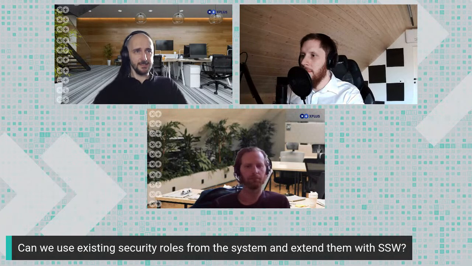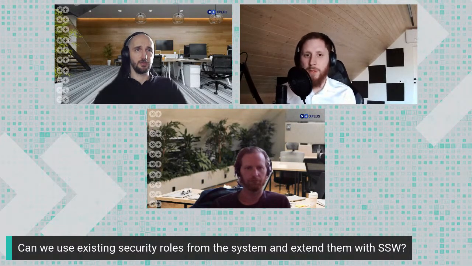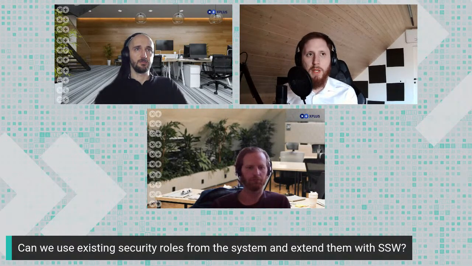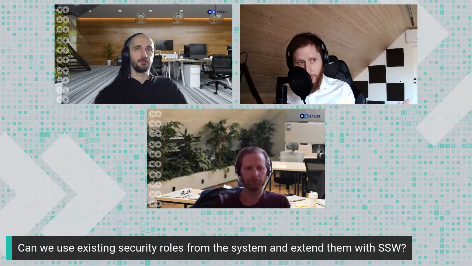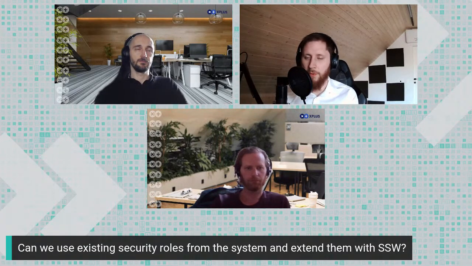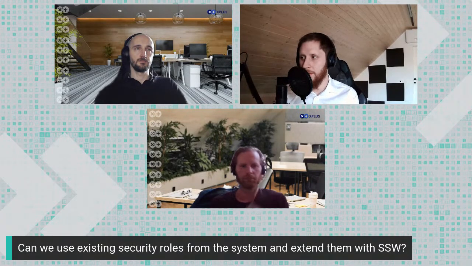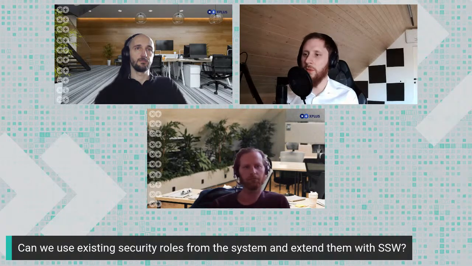Can you use existing security roles from the system and extend them with SSW? Good question. Indeed, yes, you can take existing ones, which you created manually, or even take something which suits you from the standard and extend that with duties and privileges. So this can help you with security creation. Indeed.